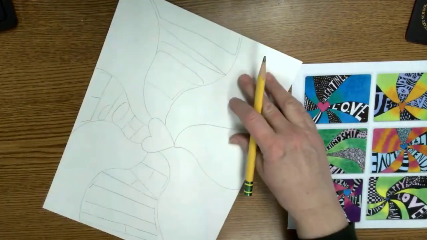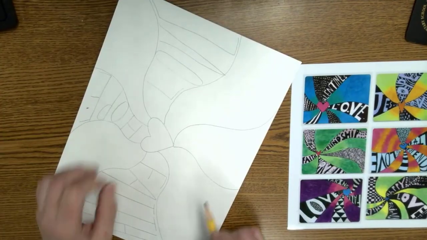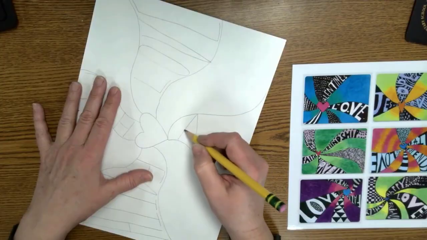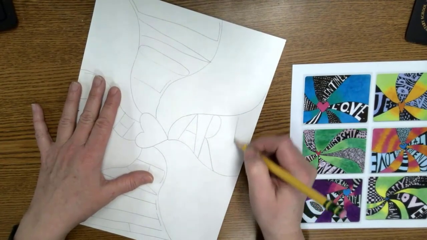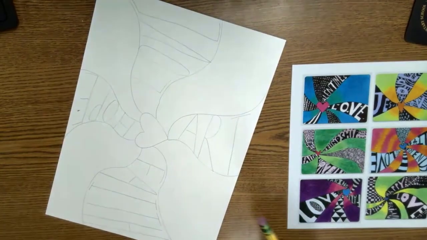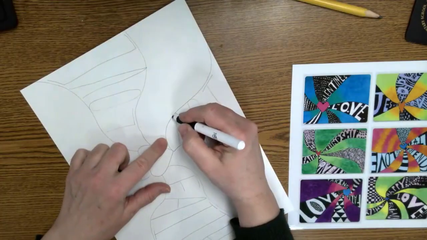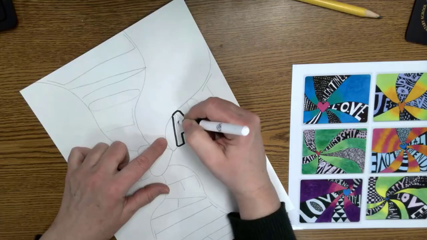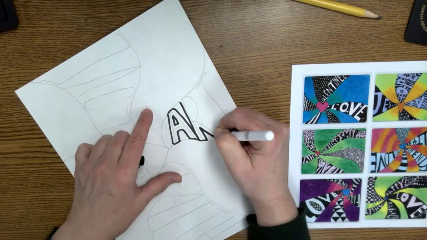Okay, one more word. Faith, hope, love. Let's see. I'm going to put art. All right. Now I'm ready to get my Sharpie. I'm going to start by going around my letters because I don't want to trace those pencil lines, right? You want to go around those pencil lines and get those bubble letters in there.